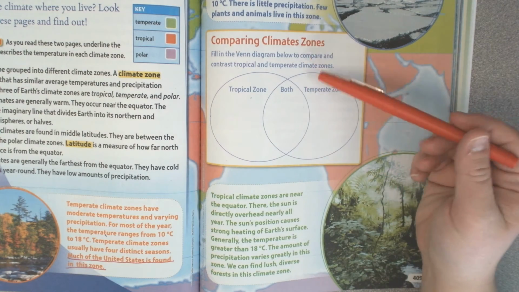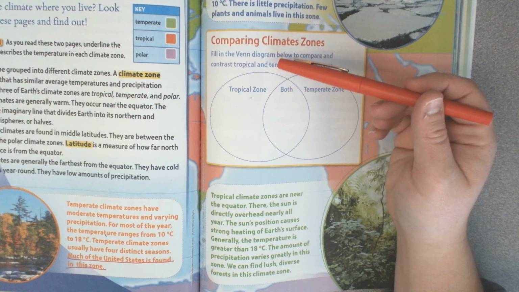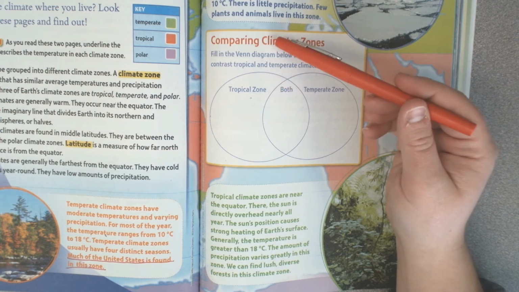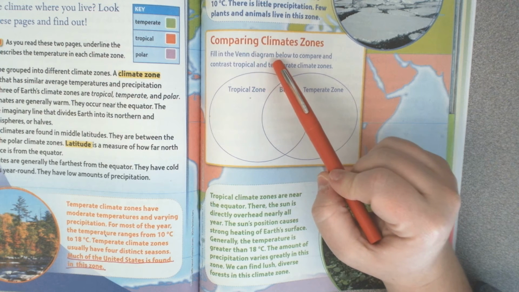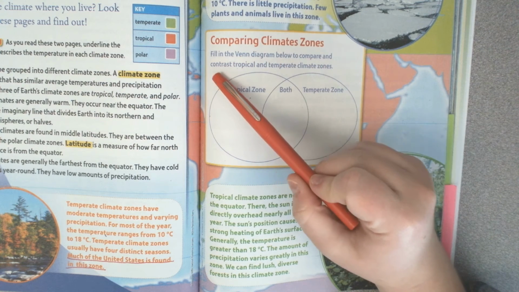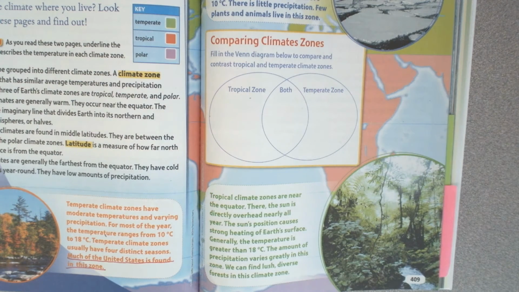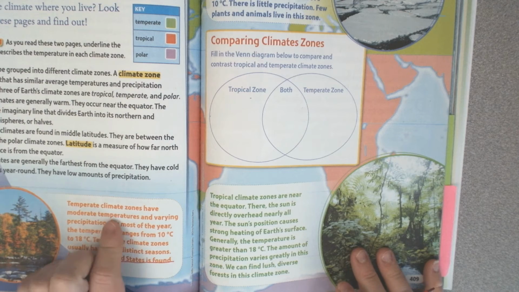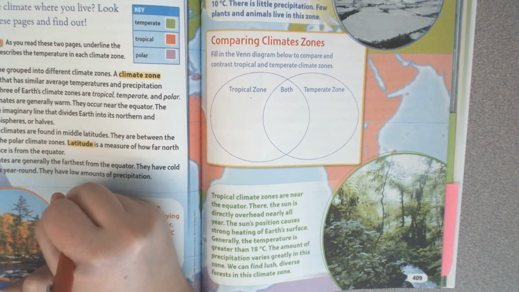So here we're going to compare climate zones. Fill in the Venn diagram below to compare and contrast tropical and temperate climate zones. So, one of the things that we talked about with temperate climate zones, they are moderate.